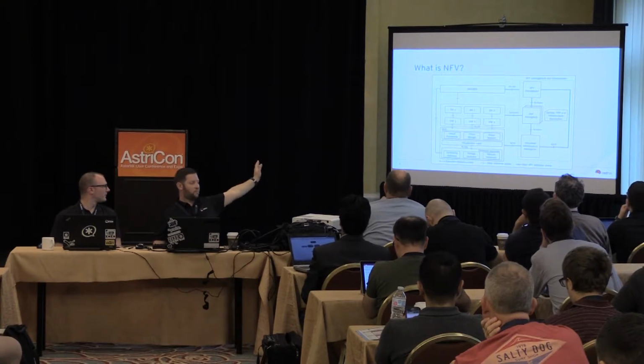So this is the NFV block diagram. You can tell that it's built by a working group of people who have no idea how to draw because it's incredibly complicated. So I'm going to try and break this down into something that looks a little nicer. I'm sorry that the diagram is a little small.